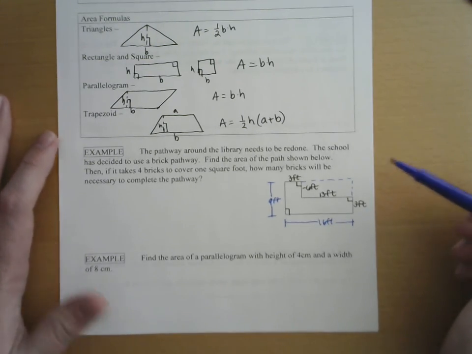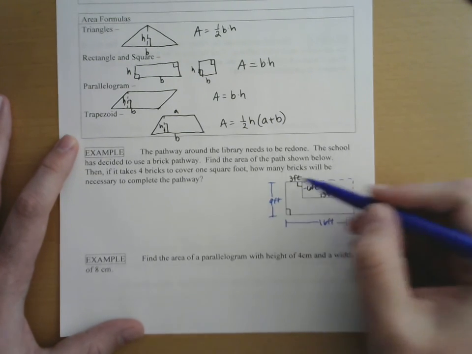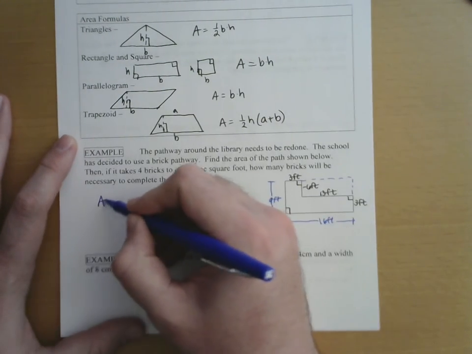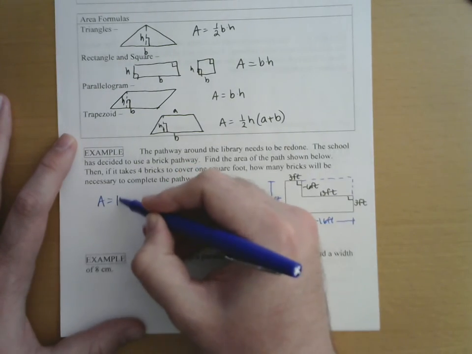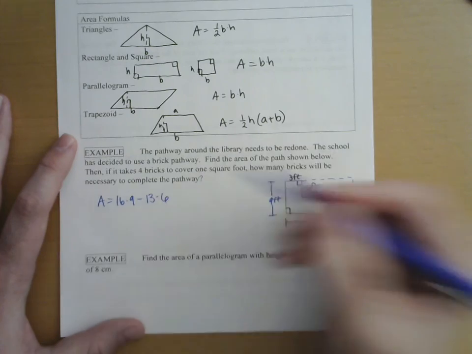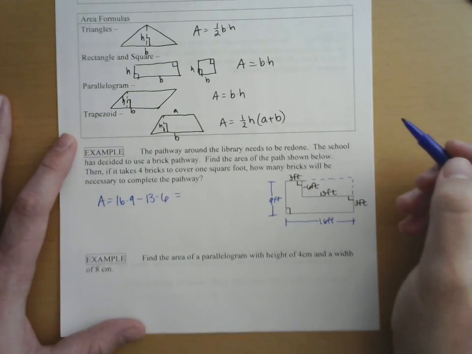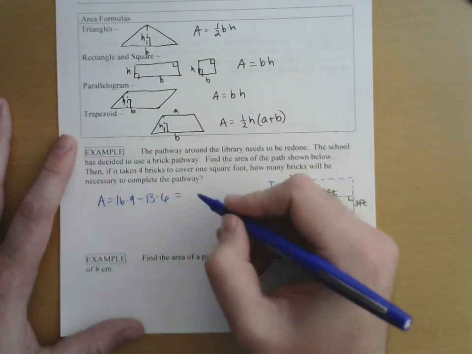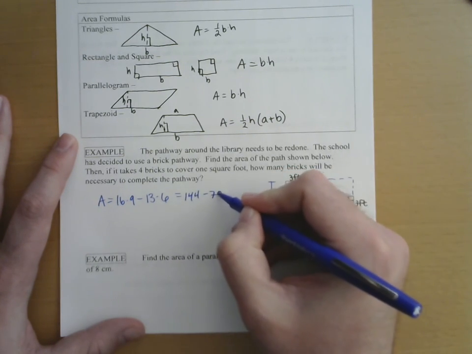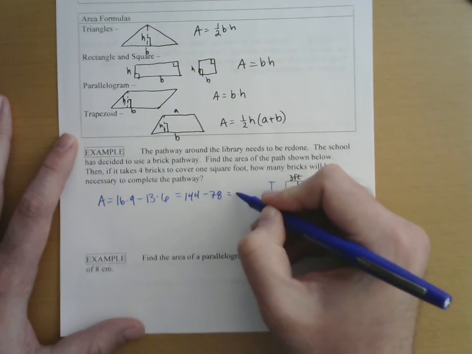Then our area is going to be the big rectangle minus this small rectangle. So our area would be 16 times 9 minus the 13 times 6. 16 times 9 is 144. 13 times 6 is 78. And so this gives us 66.